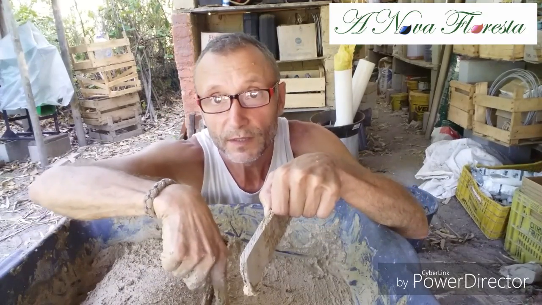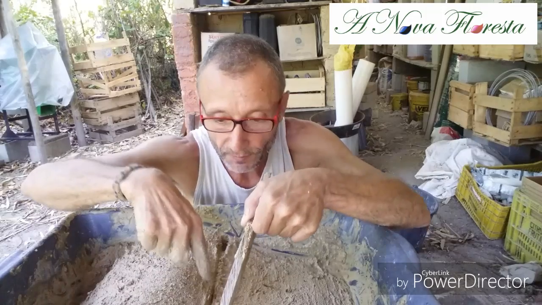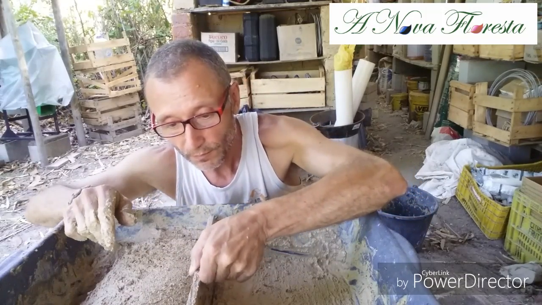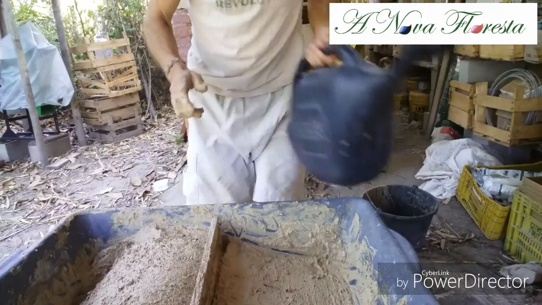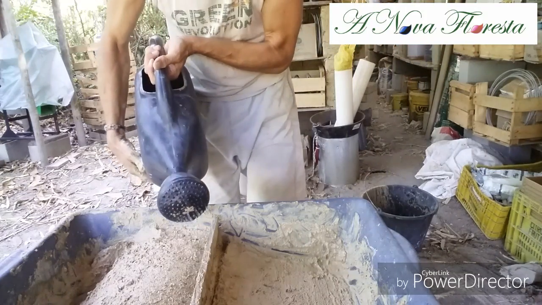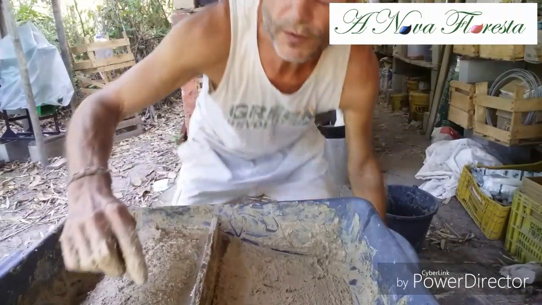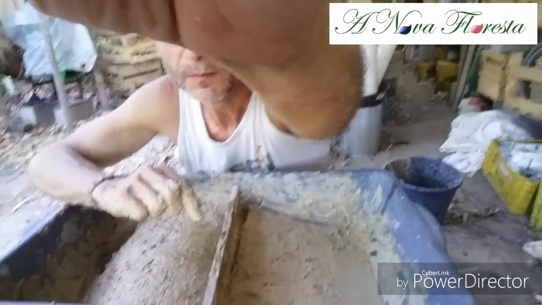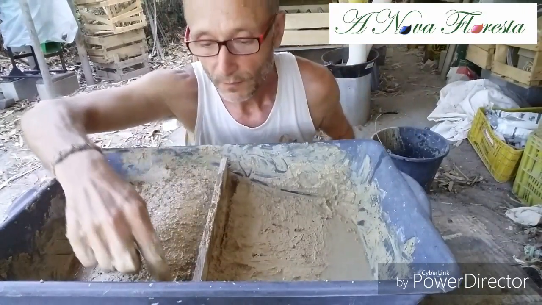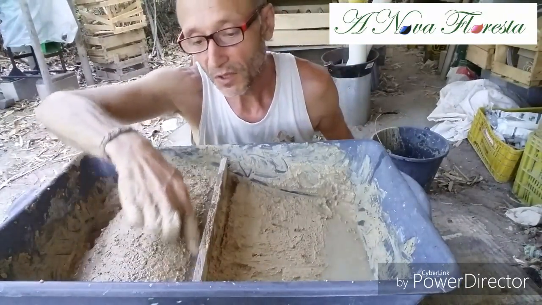If my key point is here, and I put this dam above the key point, you can see that the quantity of water stored here is quite low.